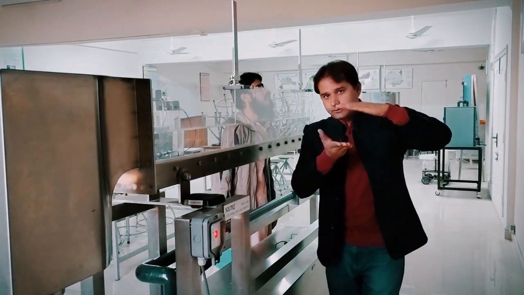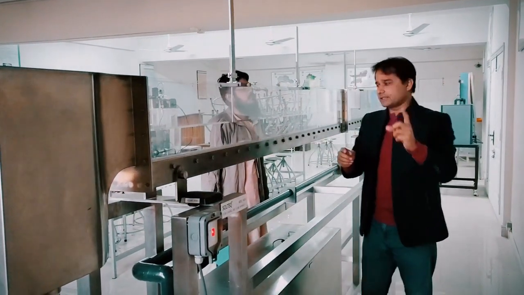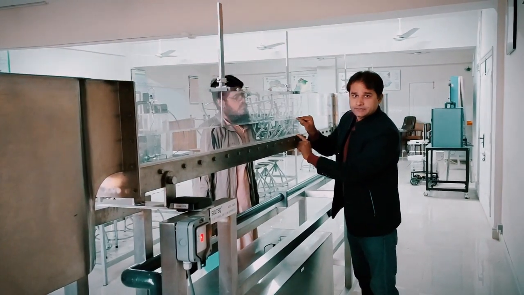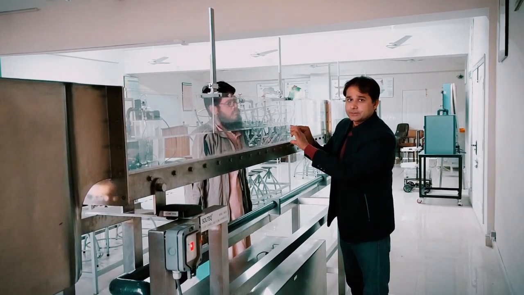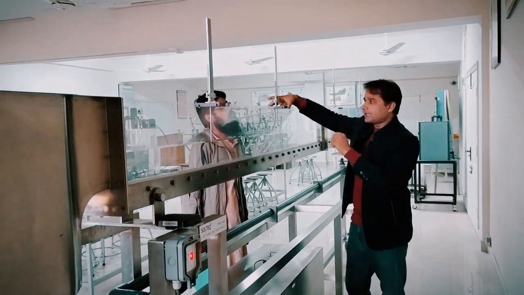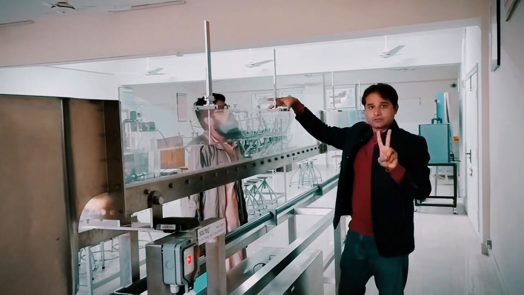Actually, we have to measure the flow depth. We will take two readings, one from the bottom and second at the surface of the water. Then we will subtract to get the flow depth. We will take flow depth at least at 2 points.